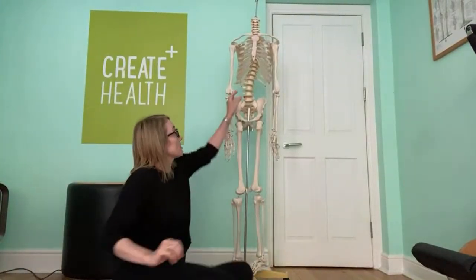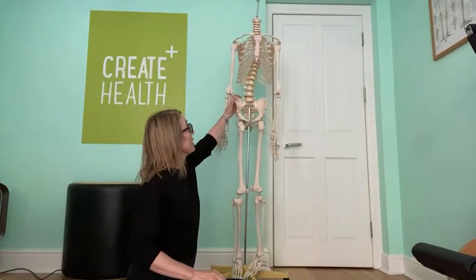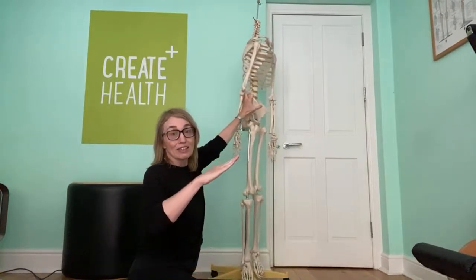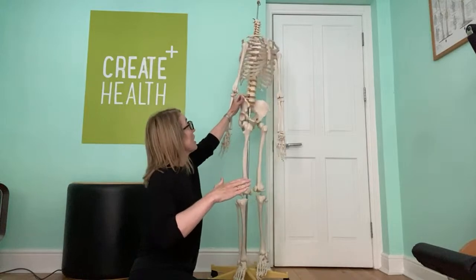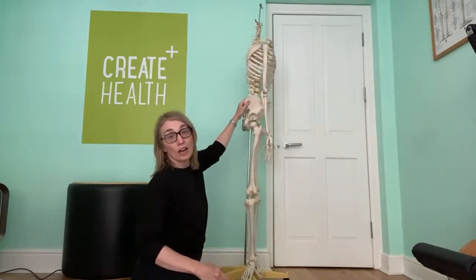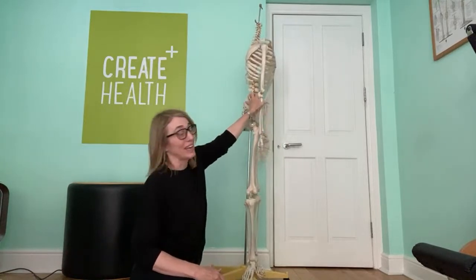Let me just tip you up a minute so you can see him. You can see his scoliosis there, look now, and he hasn't got a head. But when that happens, the pelvis gets pulled forward into an anterior tilt, so a forward tilt. That then causes an increase in our lumbar spine, yeah, so we can get that backache.